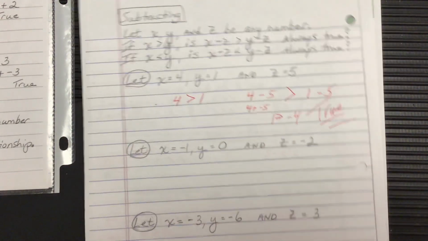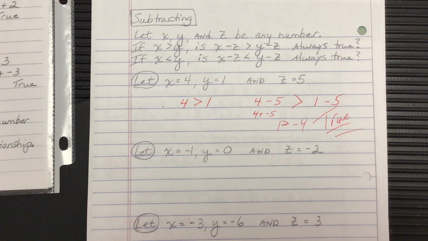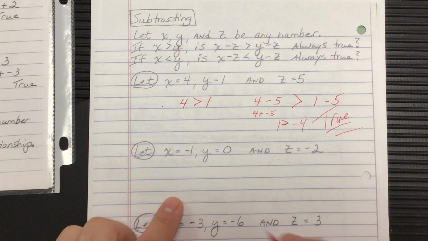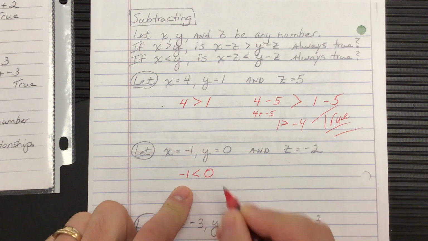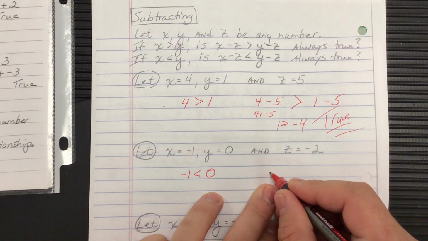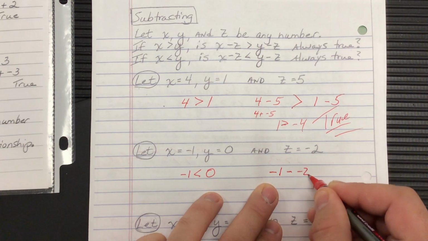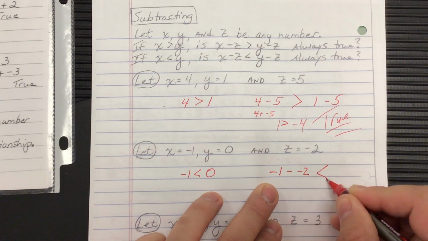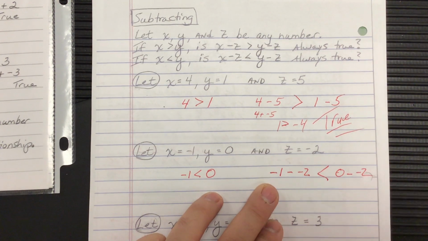Next one, what's bigger, x or y? I don't know, I'm asking you. Yes, y is bigger. So I'm going to use the bottom line. -1 is less than 0. That means x minus z, so x is -1 minus z is -2. Is that going to be less than y minus z?